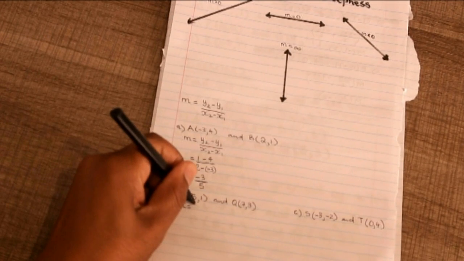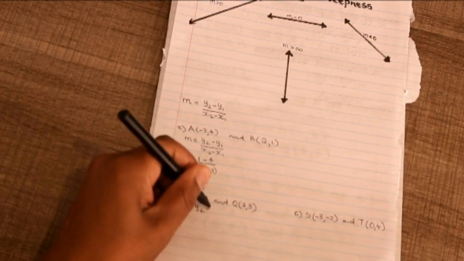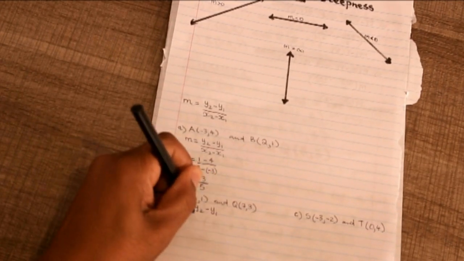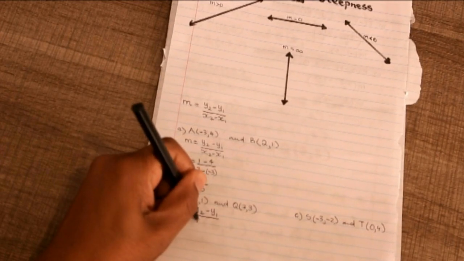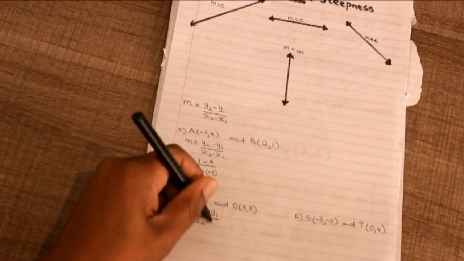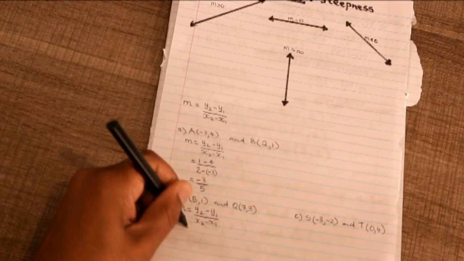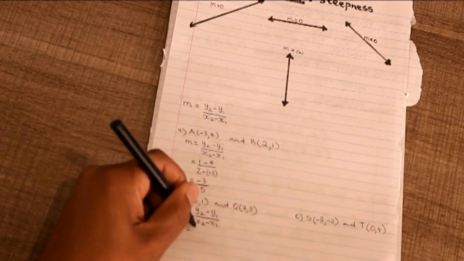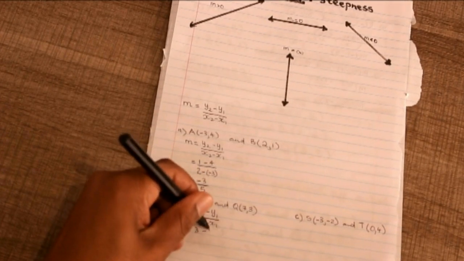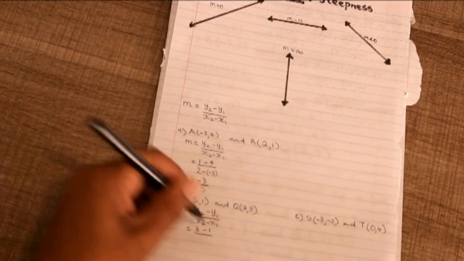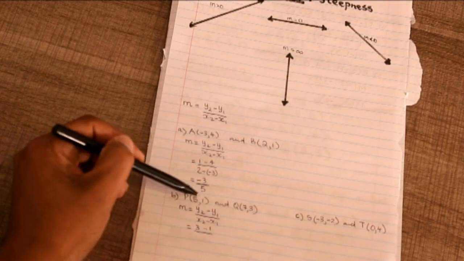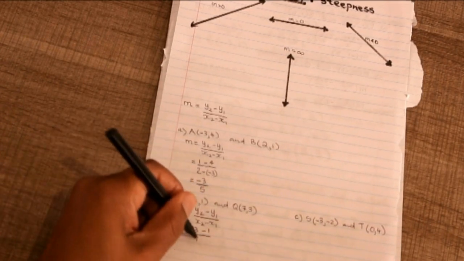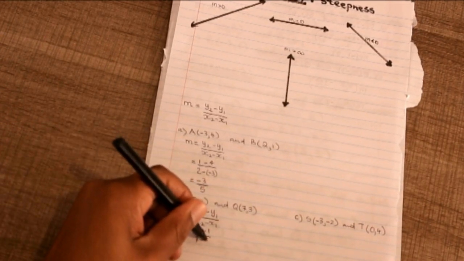This will be equal to y2 minus y1 dividing x2 minus x1. This will be equal to the y values first, 3 minus 1, dividing the x values, 7 minus 5.